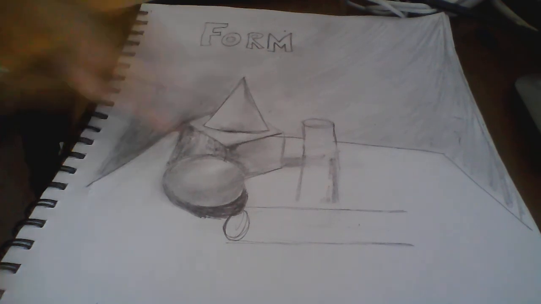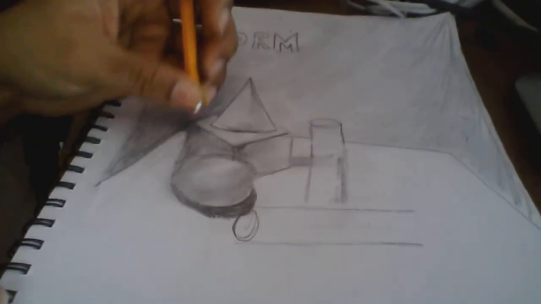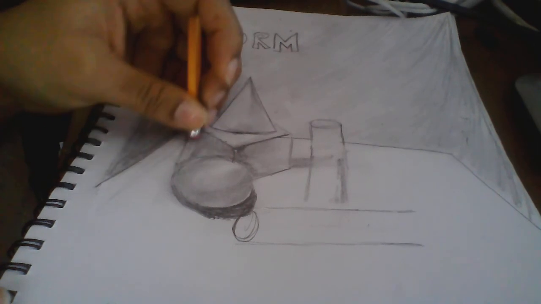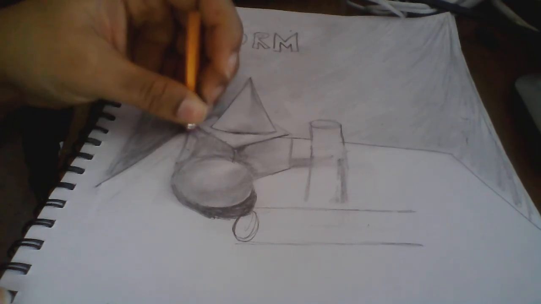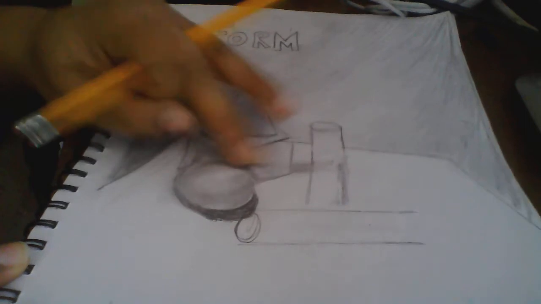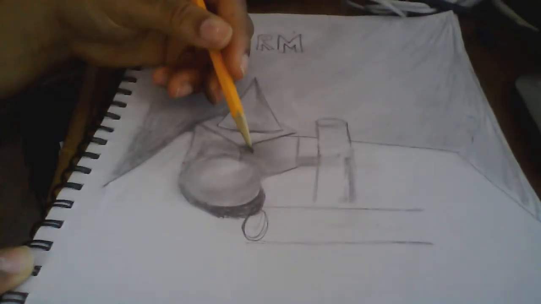And then I can smooth it out with my finger. There we go. And then this needs to be faded a little bit more over here.